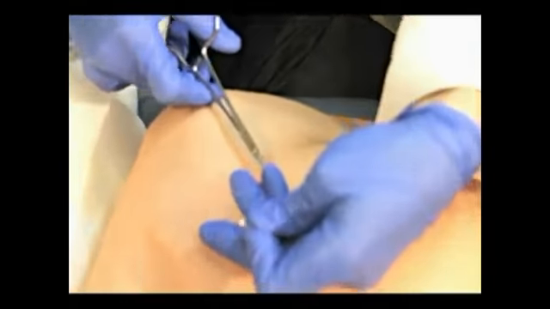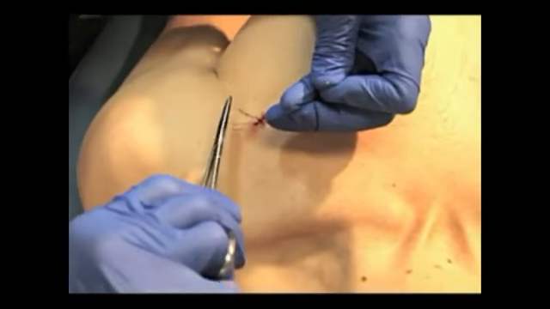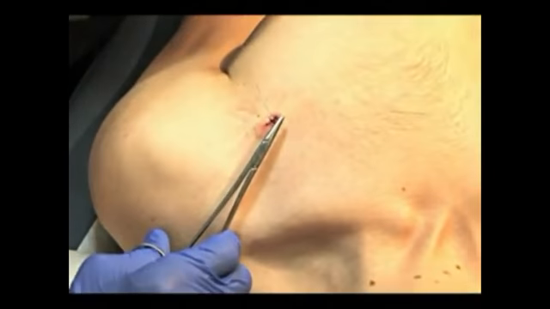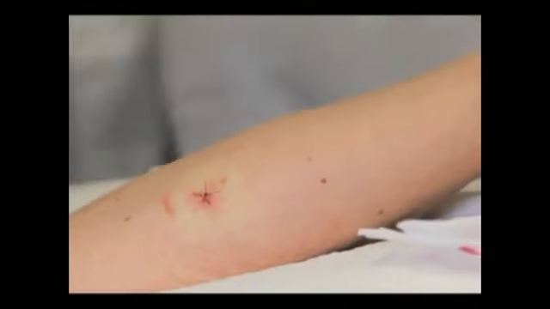Secure the first part of the knot, blotting any bleeding when necessary. Circle the suture in the opposite direction once and cinch a square knot. Repeat these steps for a total of 3 times and then cut the suture at about 1 centimeter.